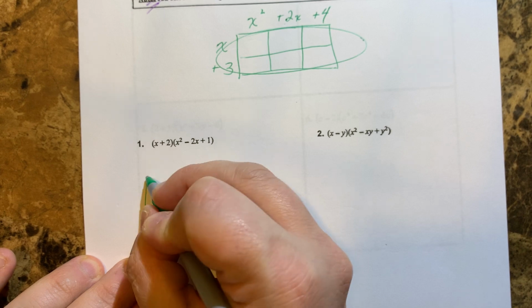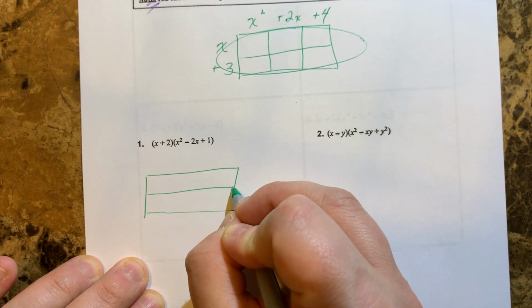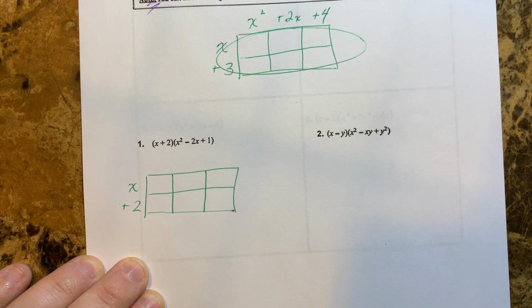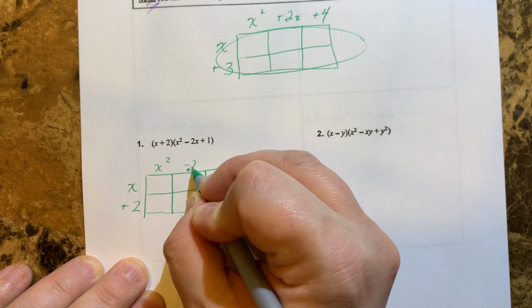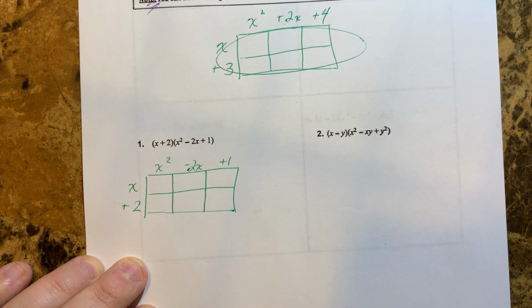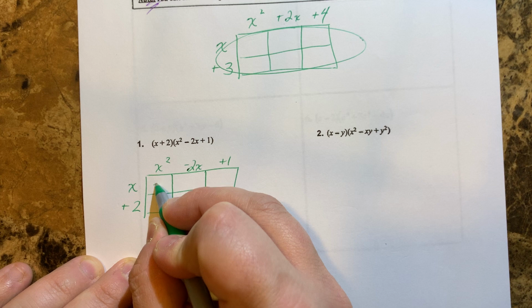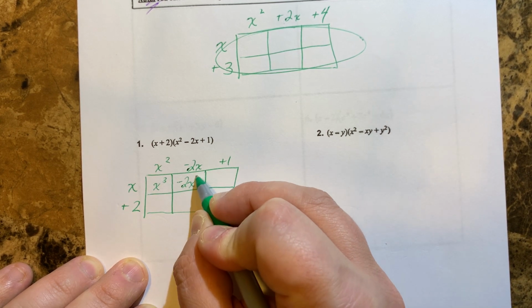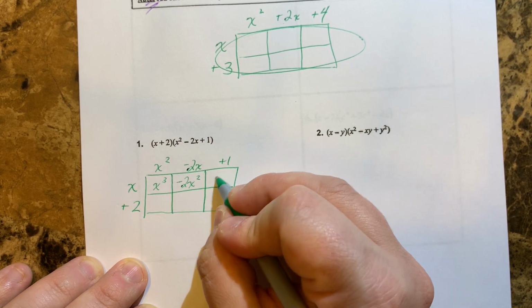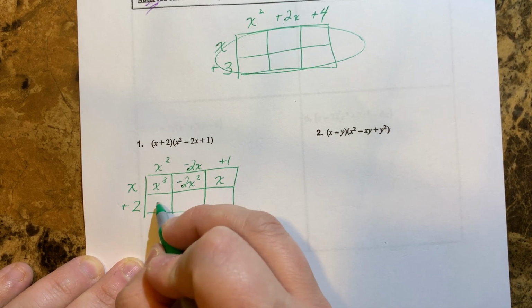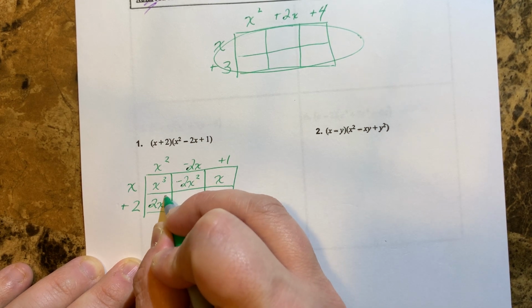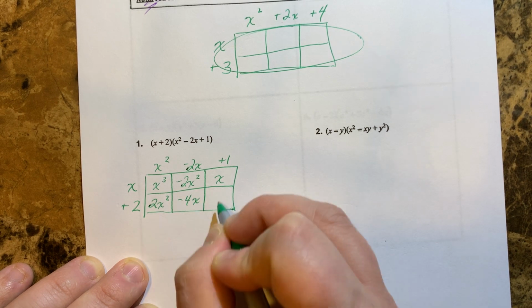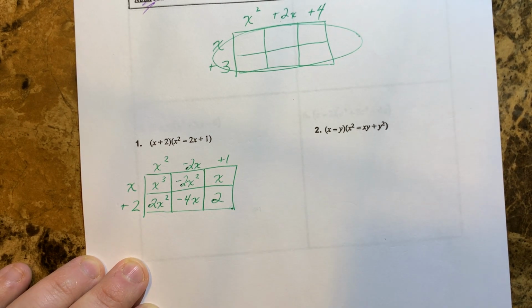So I'm going to go ahead and make a 3 by 2 because I have a binomial times a trinomial. I have an x plus 2 being multiplied with an x squared minus 2x plus 1. So an x times an x squared is x cubed. An x times a negative 2x is negative 2x squared. And x times a 1 is an x. A 2 times an x squared is 2x squared. A 2 times a negative 2x is negative 4x. And a 2 times a 1 is 2.